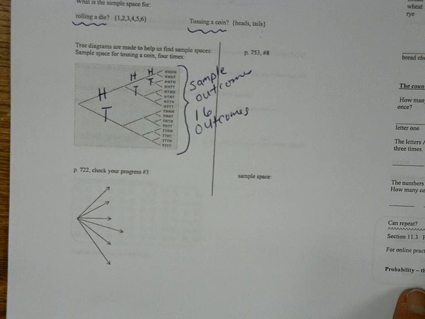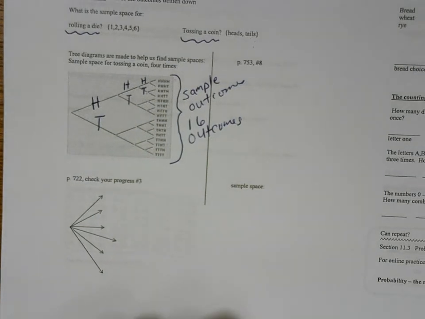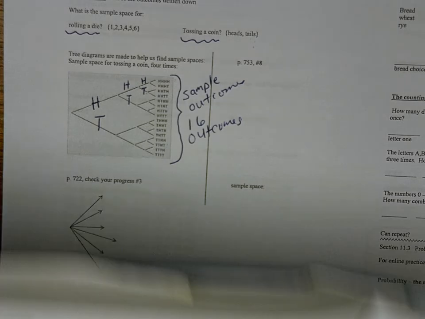Now let's do one of these together. Let's look at page 753, number 8. We're going to make a tree diagram. Okay, let's see here, number 8.